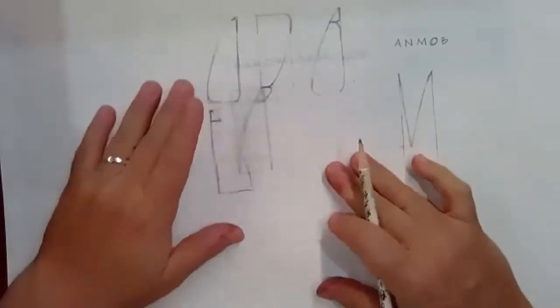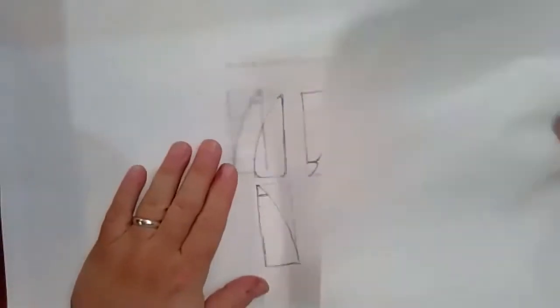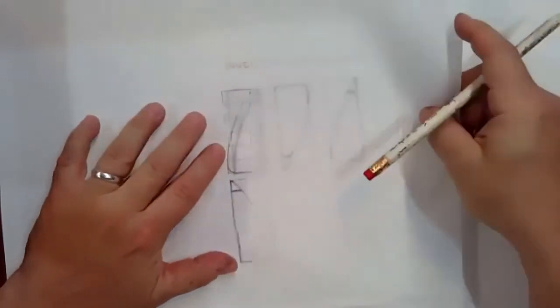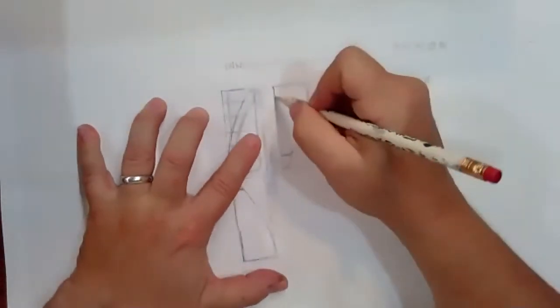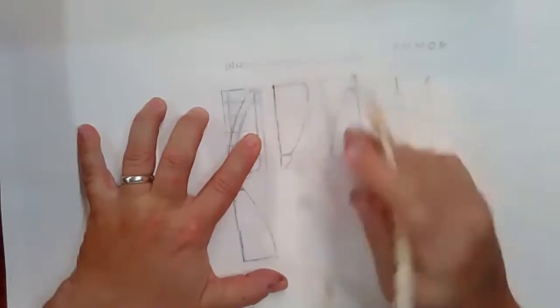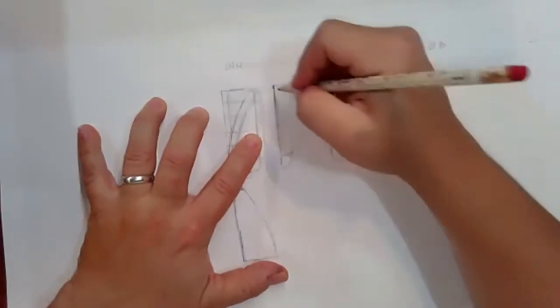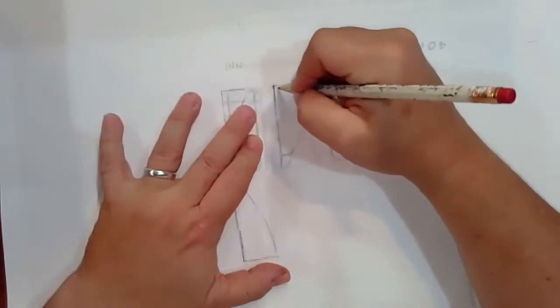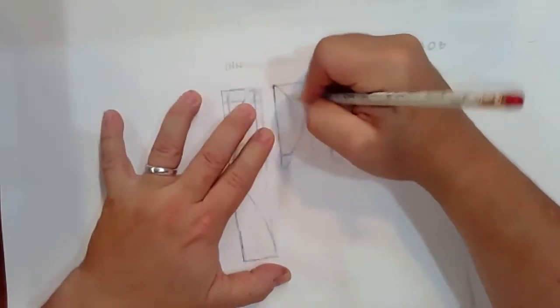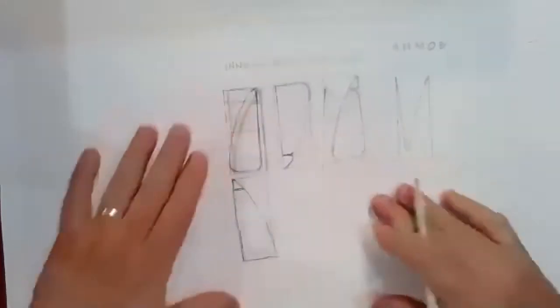So how would I do a D? The D could be solved. We've got the bowl of the O. Here's the B. We've got that 1/6 thing happening. Does the D do something like this then, like this A over here?